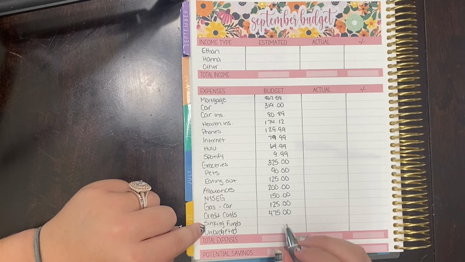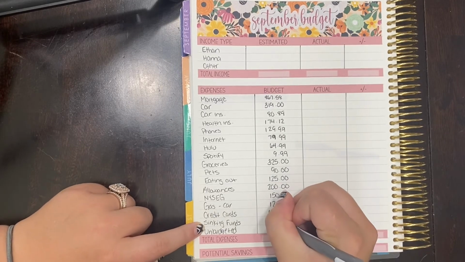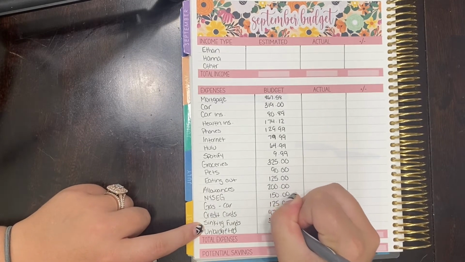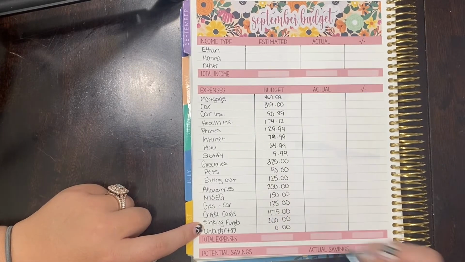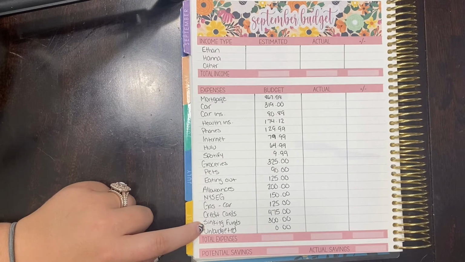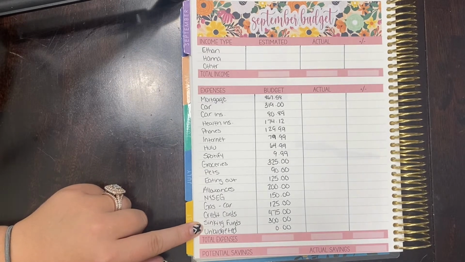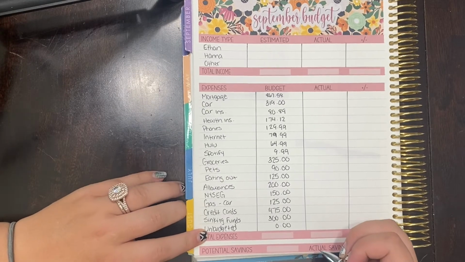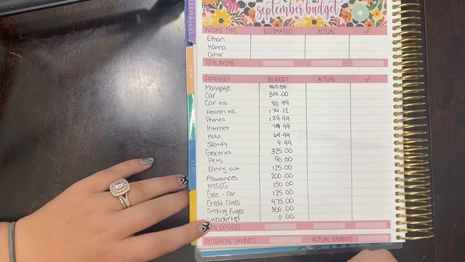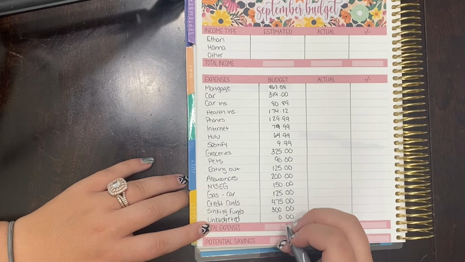And then sinking funds, we are doing $300. And that will be the next video that I do, so be sure to watch that tomorrow. And then unbudgeted, we always budget $0 for, because we don't want anything that's unbudgeted.